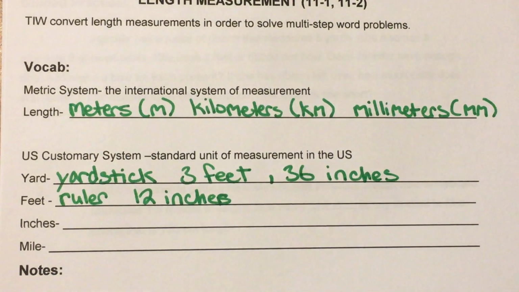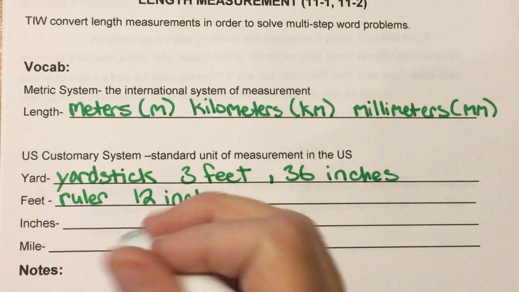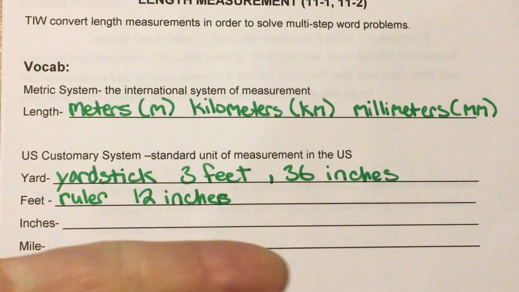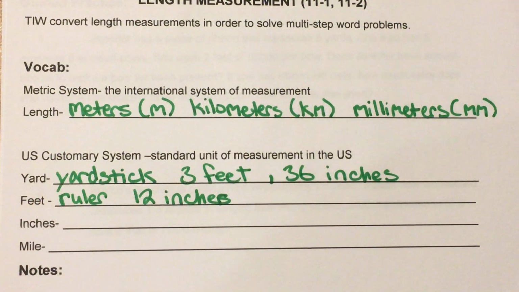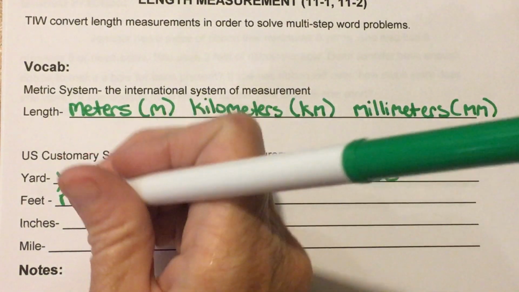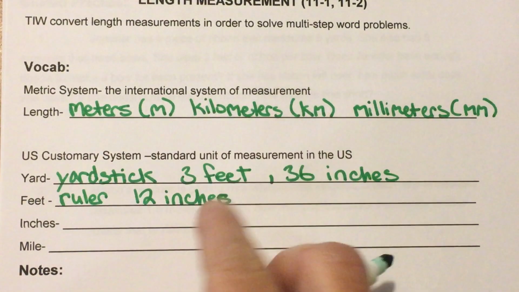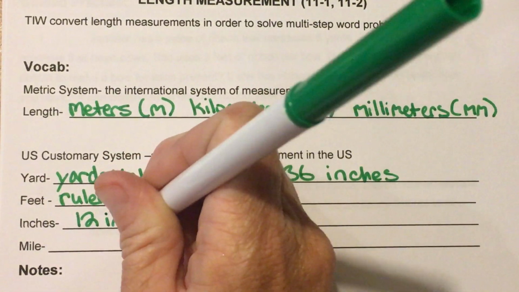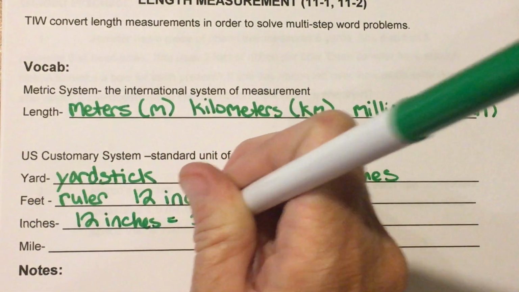Okay, an inch is just one of the small ones on either a ruler or yardstick. It's the really small one. We always think about an inch like the tip of a finger, like this is about an inch, but it's a smaller measurement. So as we wrote above, 12 inches equal 1 foot.